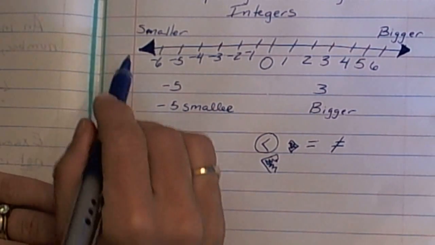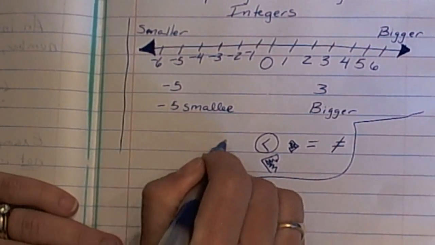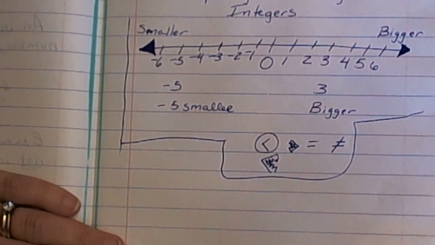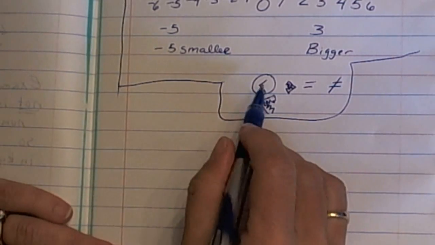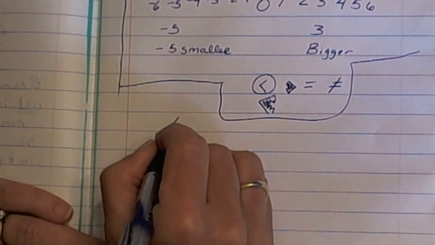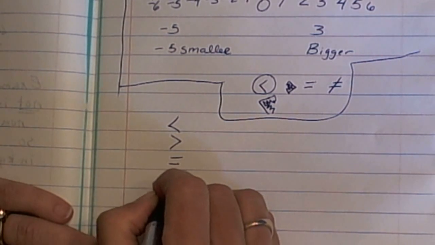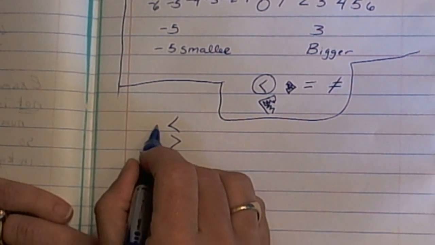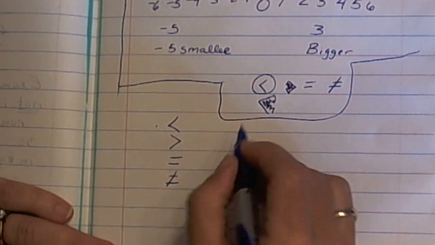But the most important thing is draw your number line and look at them and order them. So look at these numbers and compare them and order them and use these signs. This sign, this sign, this sign, or this sign. This is less than, greater than, equal to, or not equal to.